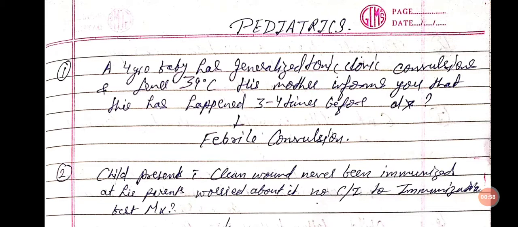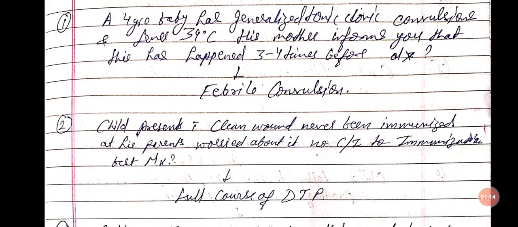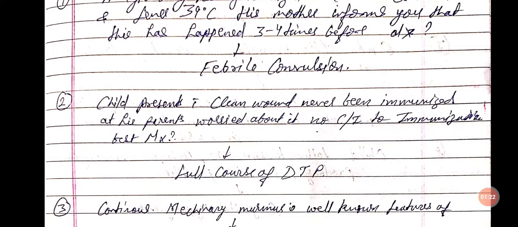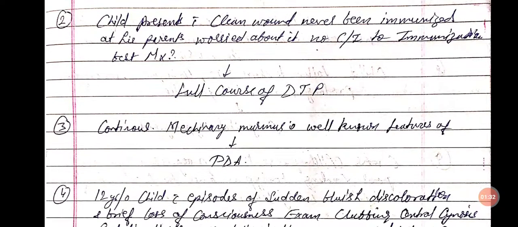Okay, a child presents with a clean wound, never been immunized, and his parents are worried about it. No contraindication to immunization. Best management here is to give the full course of DTP: diphtheria, tetanus, and pertussis. Okay. Now, continuous machinery murmur, a well-known feature we see in PDA, patent ductus arteriosus. That is closed by indomethacin.